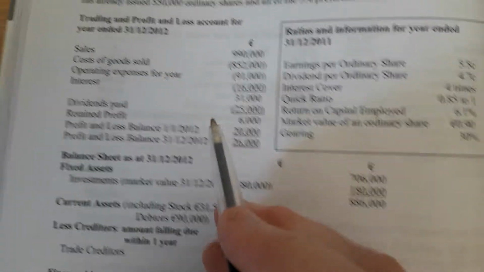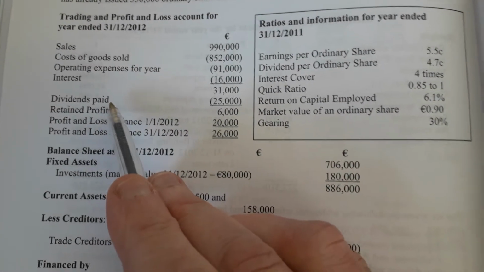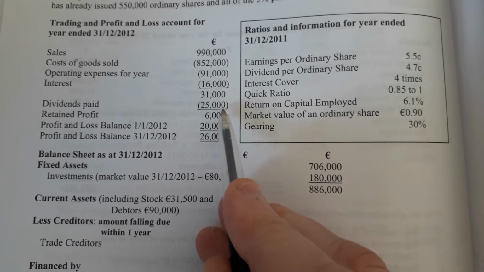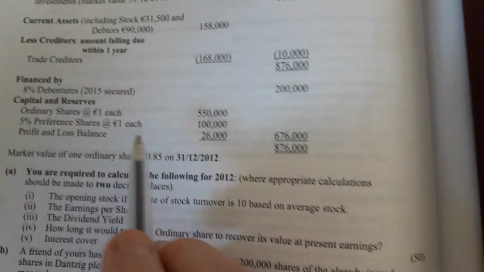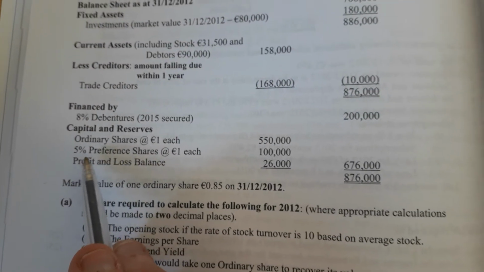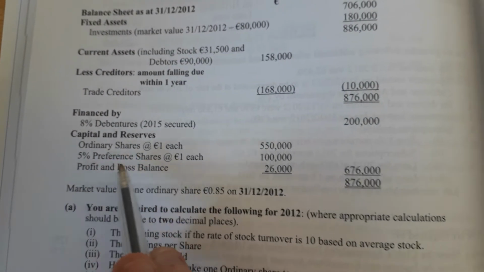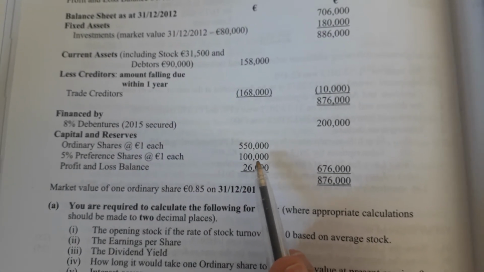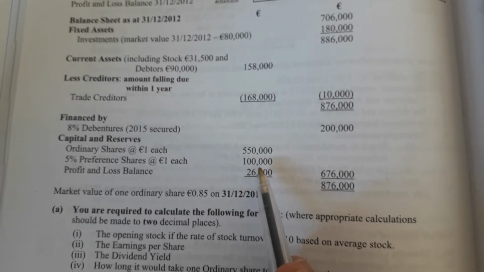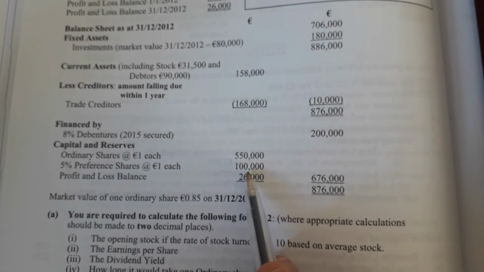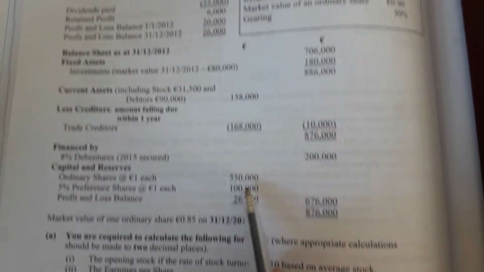The ordinary dividends. We saw in the last part that the information it gave you regarding dividends is just the total amount of dividends paid out, which is 25,000. But we also said that if you want to know what the preference dividends are, all you have to do is look down here in the balance sheet, and if it's 5% preference shares, 100,000, you just have to get 5% of 100,000 to work out what the preference dividends are. So 5% of 100,000 is 5,000.